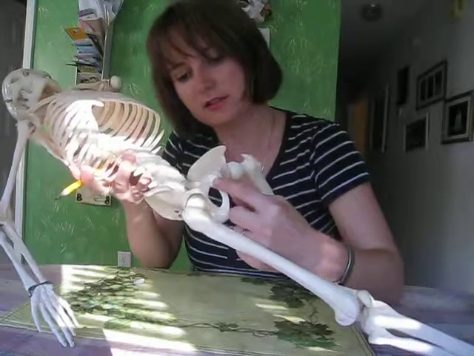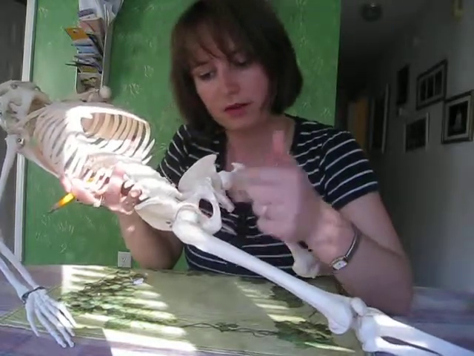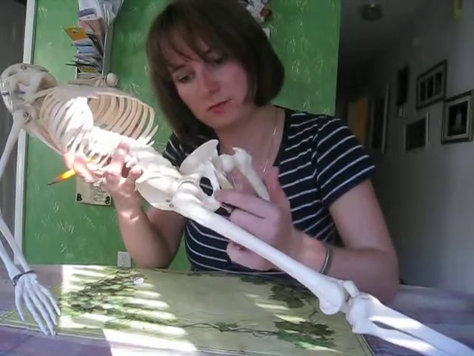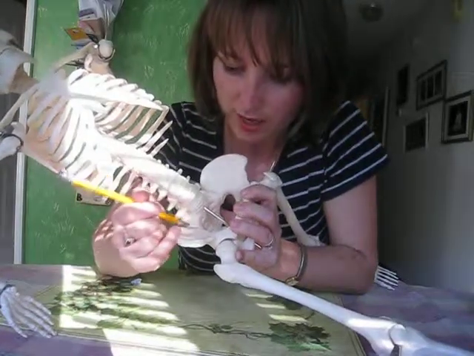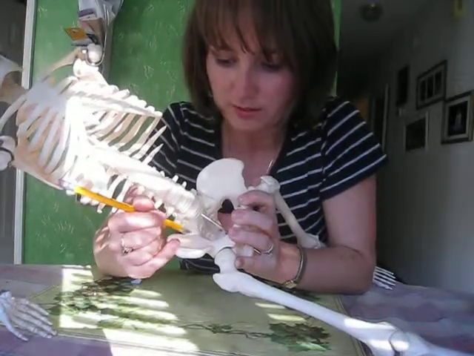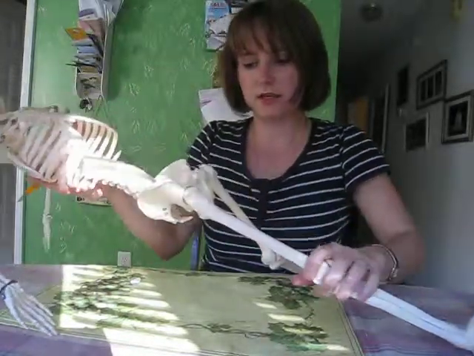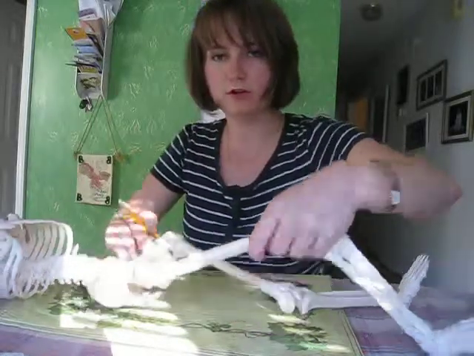Now this large opening right here is called the obturator foramen, and then this portion right over here is called the ischium, and right over here, this line right here is called the sacroiliac joint. So now let's take a look at the bone of the lower limb.